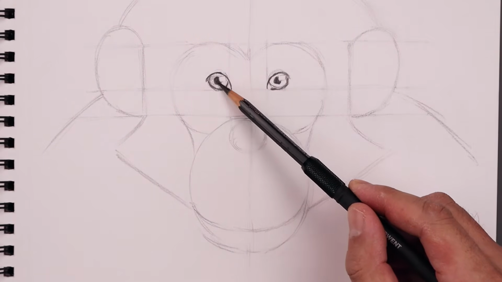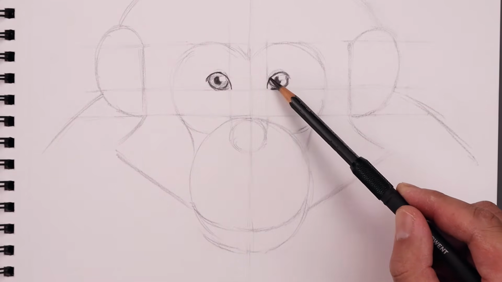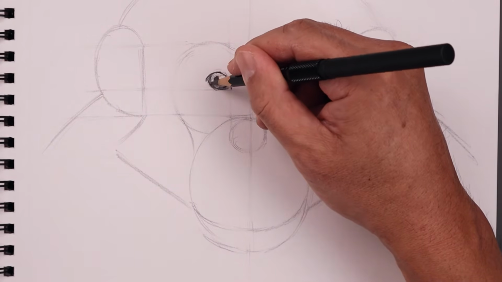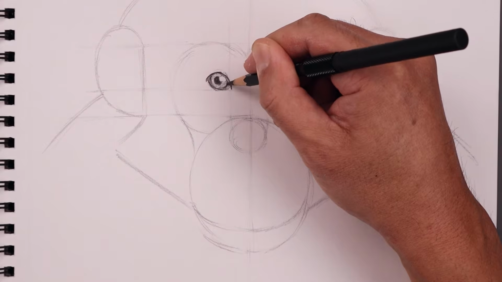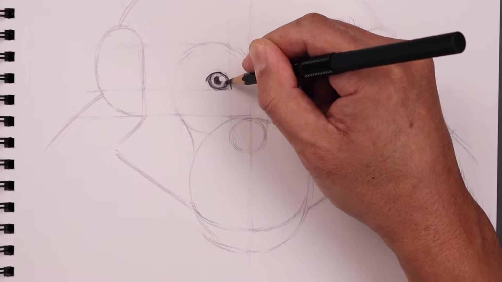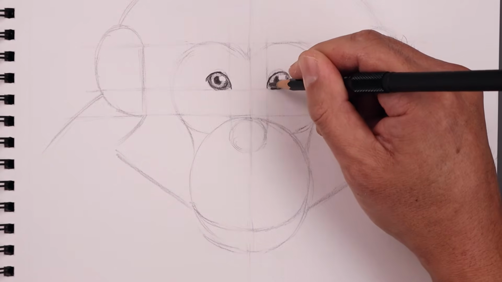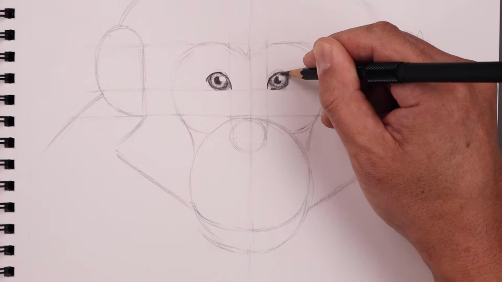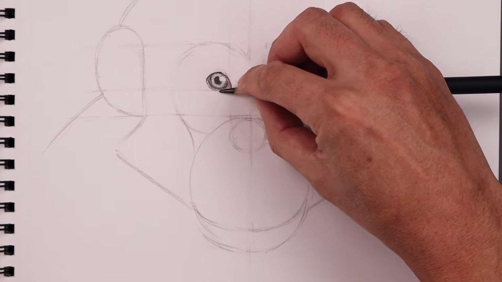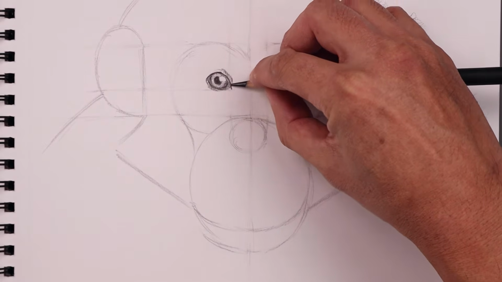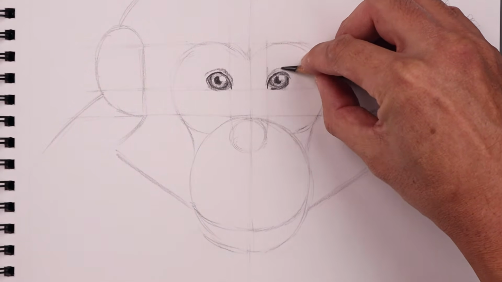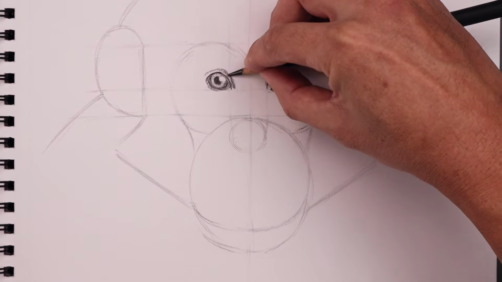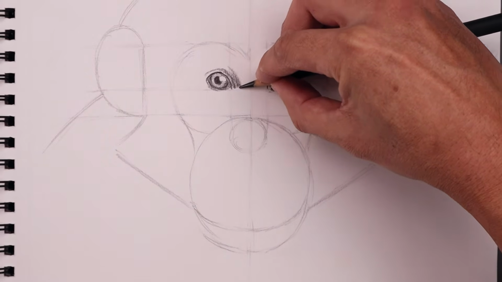Let's add a light shade to the inside of the eye going around that highlight. And then we'll darken up the outside of the iris and fade that in. Now we use a side edge of the pencil and just work our way around the eyes, just adding some folds. We'll add some shadows coming in towards the center.